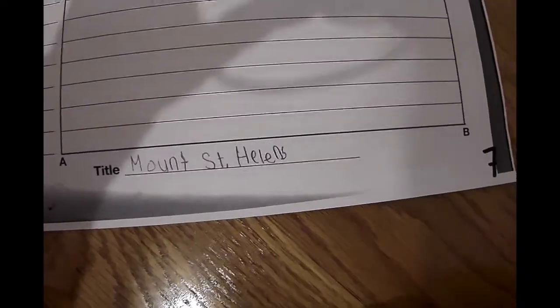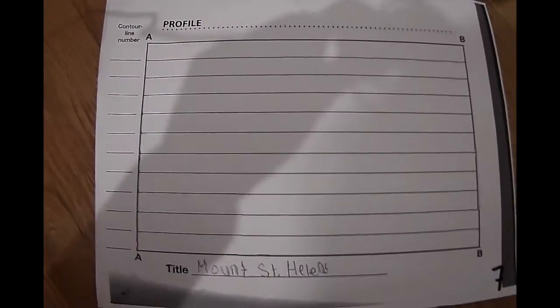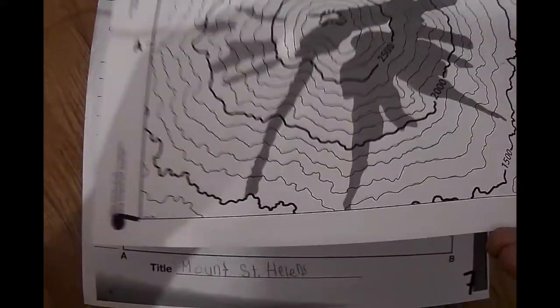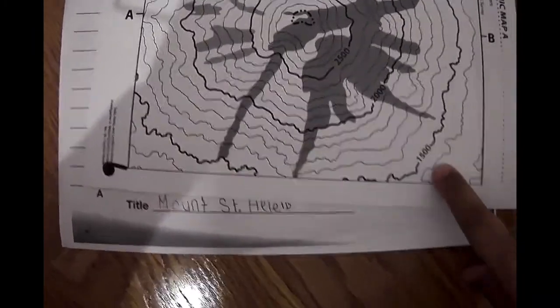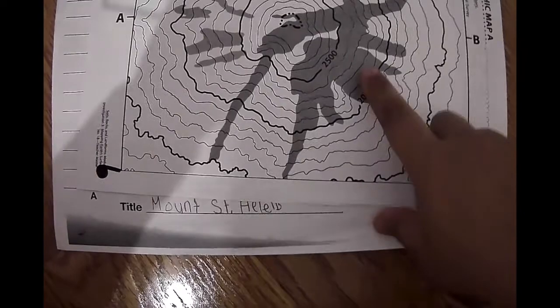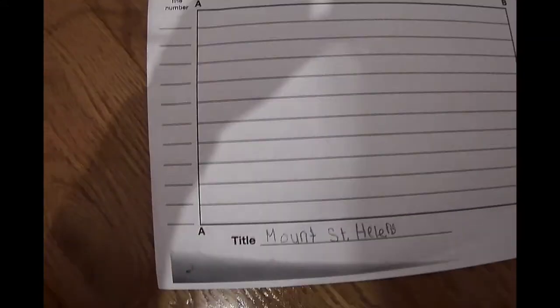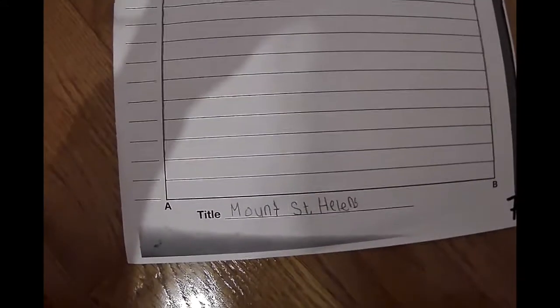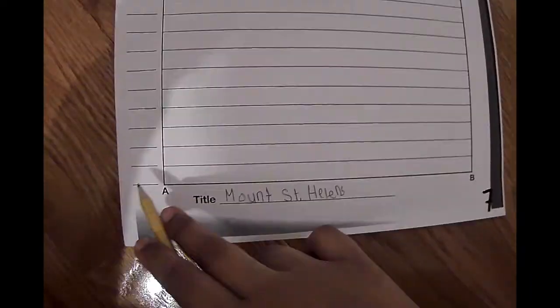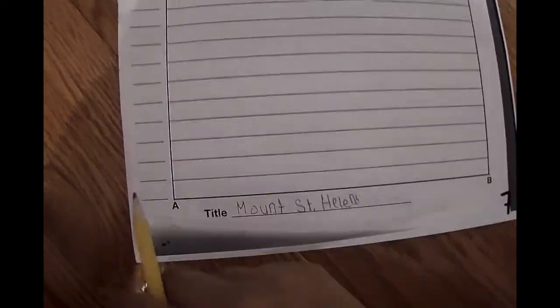We need to write a title. Our title is Mount St. Helens. And we are now going to add the different elevation points. To figure out where to start our elevations, we need to look at our topographic map. Our lowest elevation is 1,500 and our highest elevation is 2,500. In order for all our elevations to fit on our map, let's start at 1,200 and then count up, increasing each line by 200.